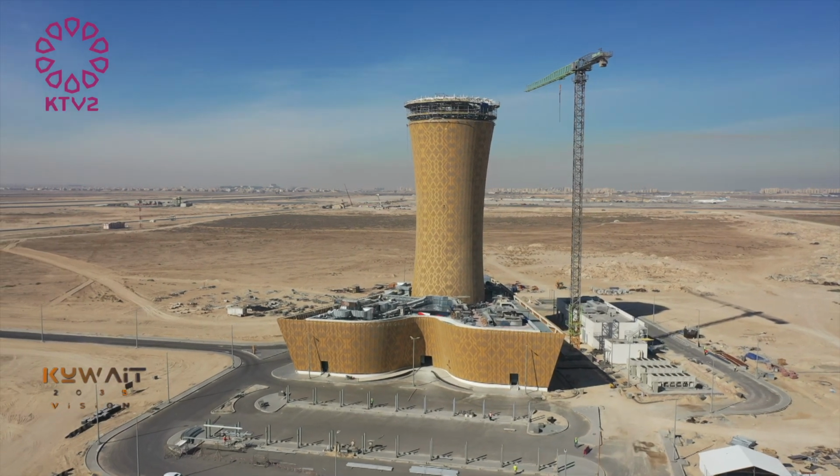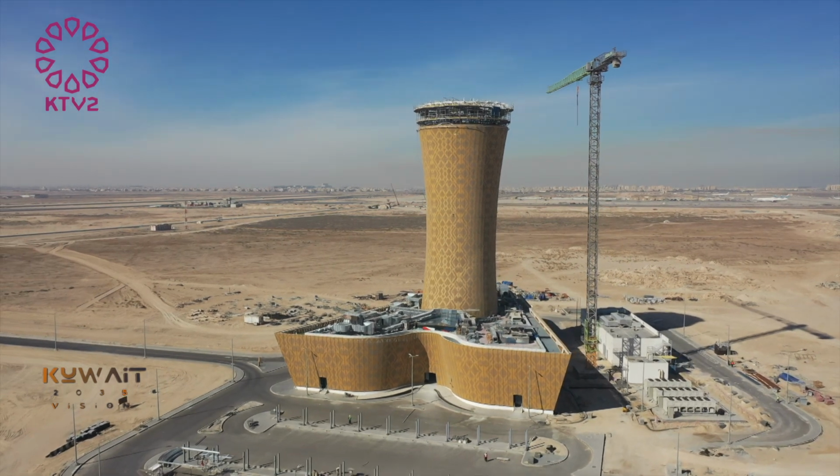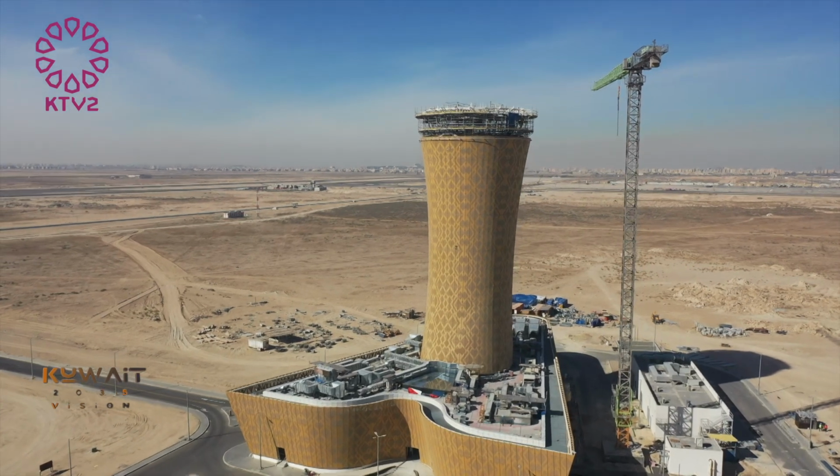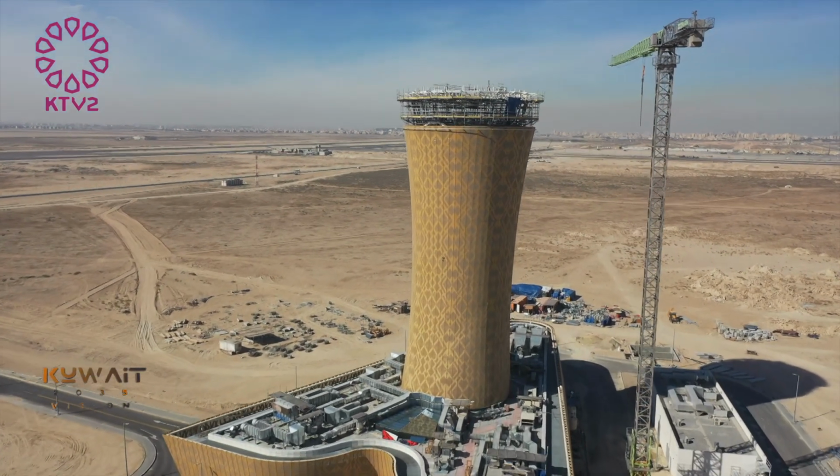The buildings of the tower consist of an administrative building containing 2 floors and a basement. As for the tower building, it contains the monitoring area.